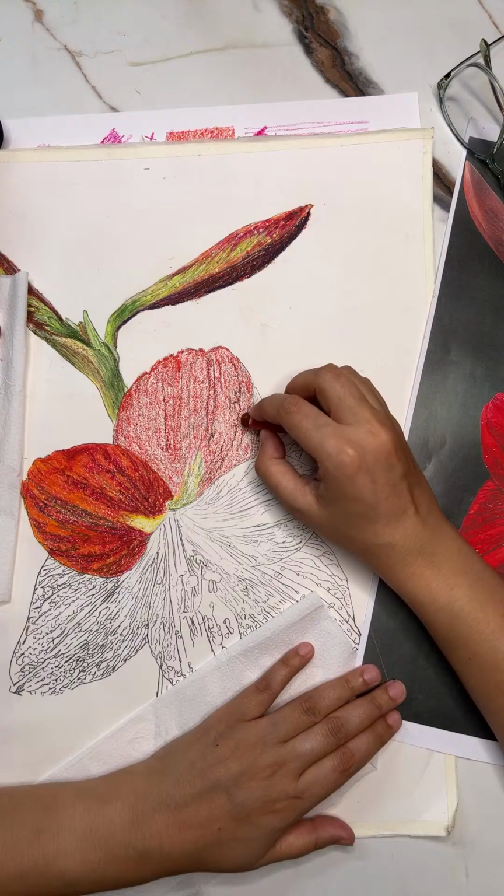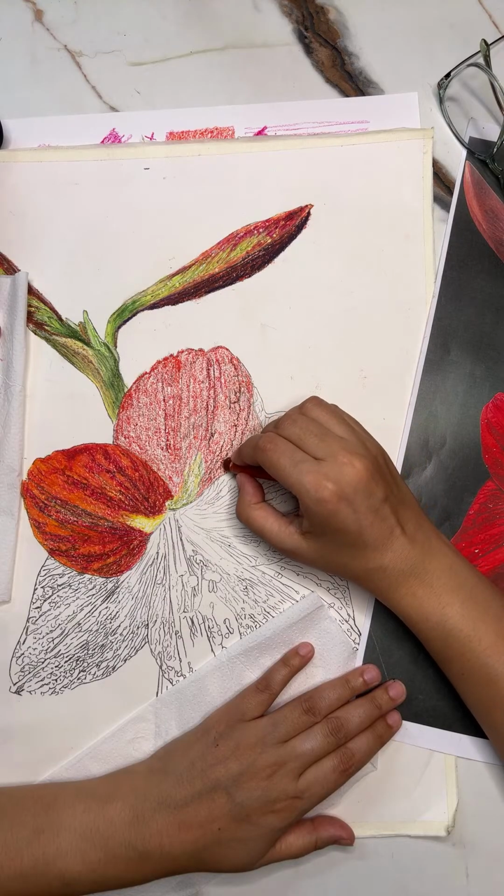So I'm just focusing on those drawing lines.